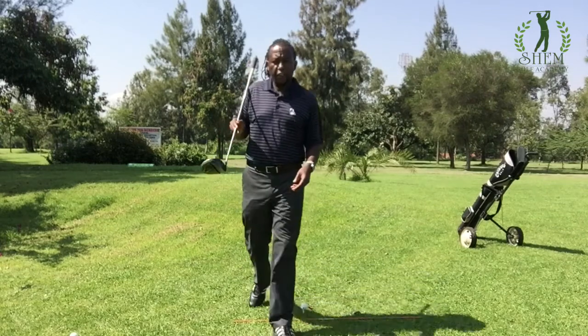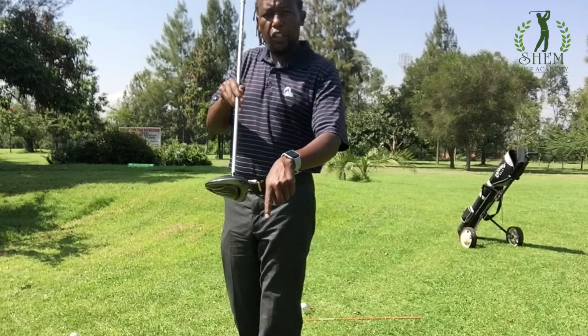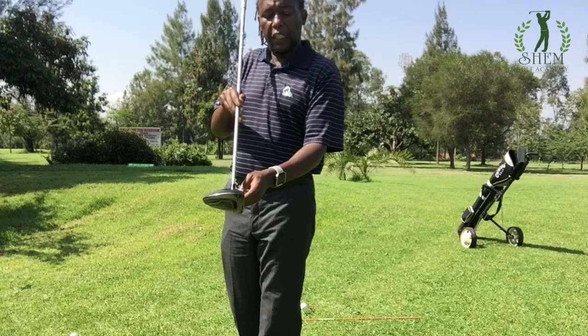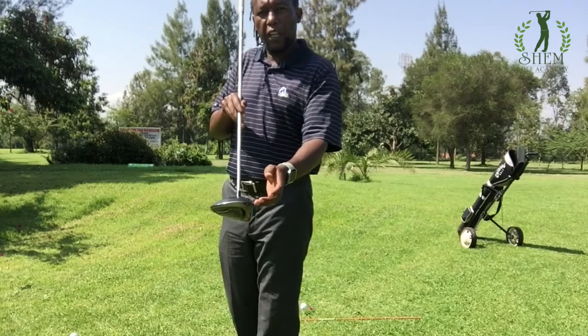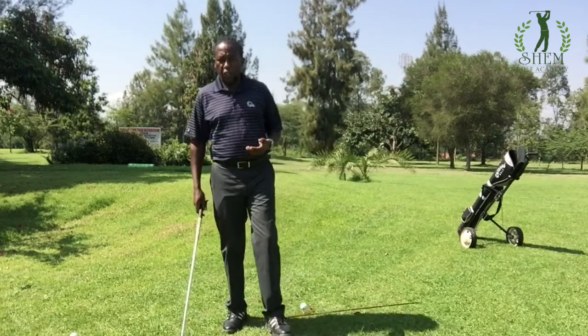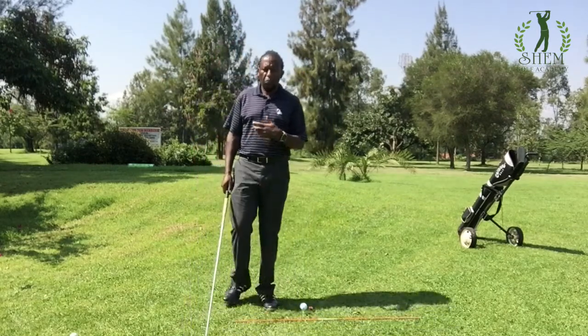So when I have the club closed, the toe is in front of the heel and it will get in contact with the ball fast. So that's something else you might want to try. Try to hit the ball more towards your toe.